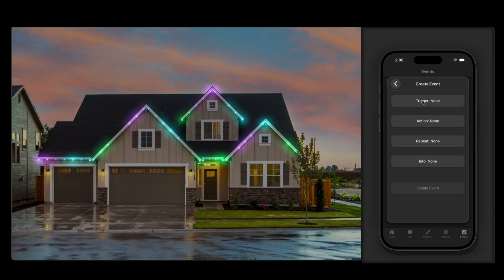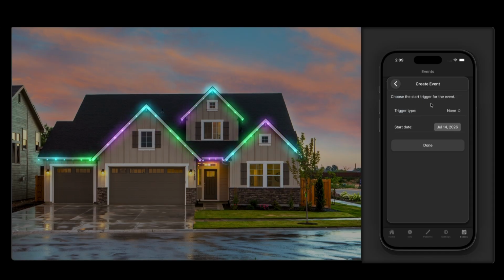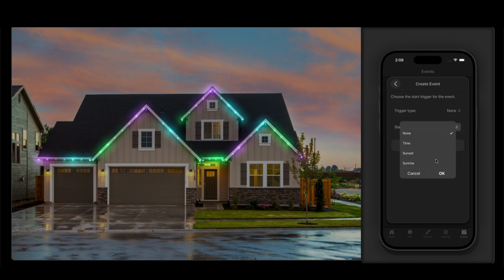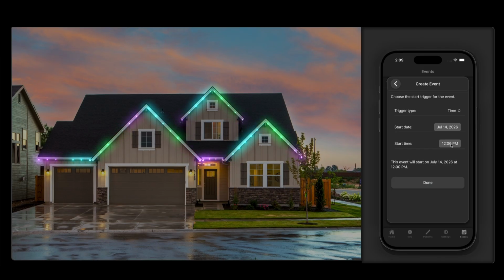To start, let's tap on the Trigger button. The event Trigger will determine when our event will activate. If we tap on Trigger Type, we are able to choose from 3 different options: Time, Sunset, and Sunrise. Time will activate our event at a specific time, and Sunset or Sunrise will activate when the sun comes up or goes down. Please note that Sunrise and Sunset require location data to work properly. Let's set the type to Time for our first event.